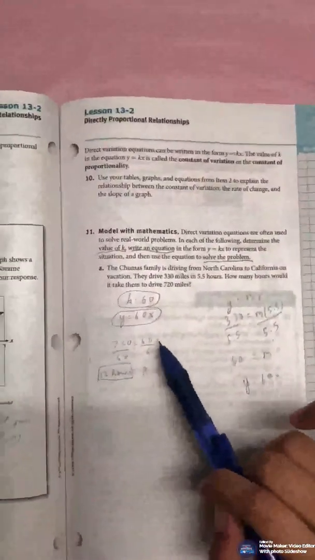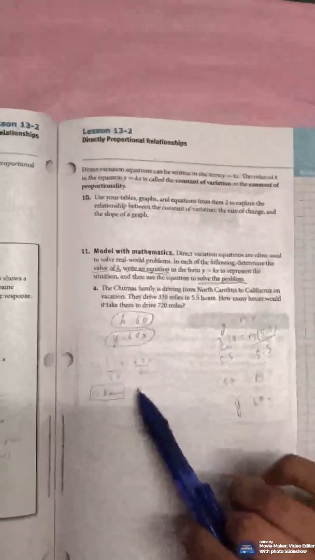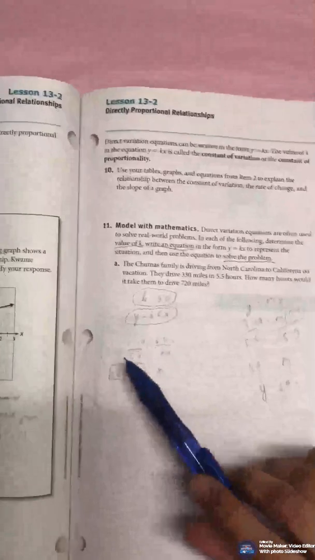And then we have to solve for 720. So we substitute in 720 for y, and then we solve for x. We divide by 60 on both sides, and then we get x equals 12 hours. And make sure to put the units because this is a real world problem. So let's move on to the next page, which is page 170, lesson 13-2, activity 13. So let's move on to 11b.